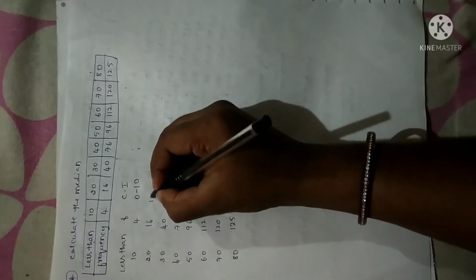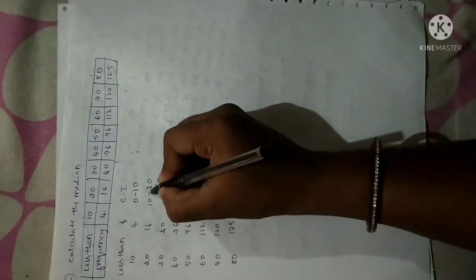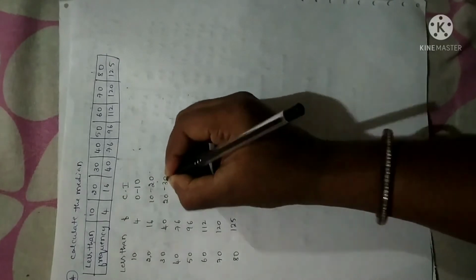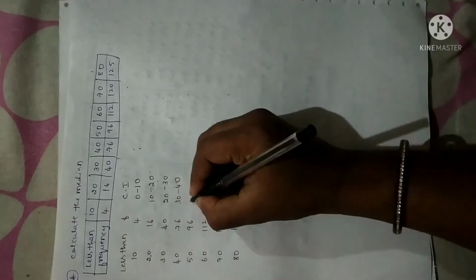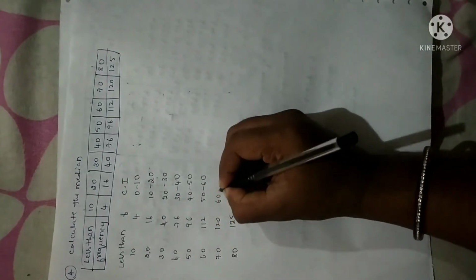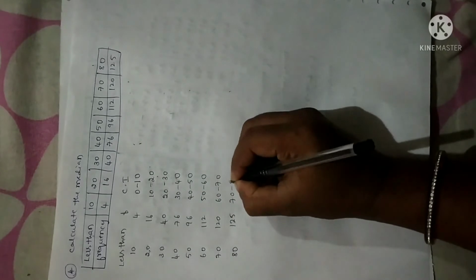So less than 10, in the sense, I can write this as 0 to 10. Fine. Less than 20 I have, so I can write this as 10 to 20. Meaning is that 0 to 10 values will be of frequency 4. Fine. I'll explain it later. Just construct the class intervals from the given less than values as 0 to 10. So 20 in the sense 10 to 20. Again, I can write this as 20 to 30, 30 to 40, 50 I have, so 40 to 50, 50 to 60, and 60 to 70, 70 to 80.